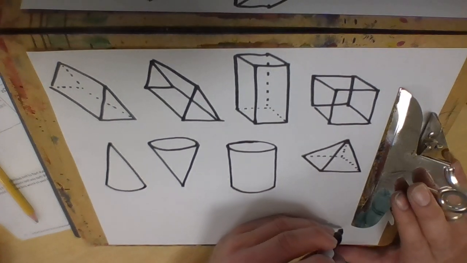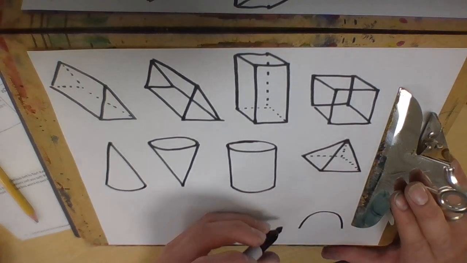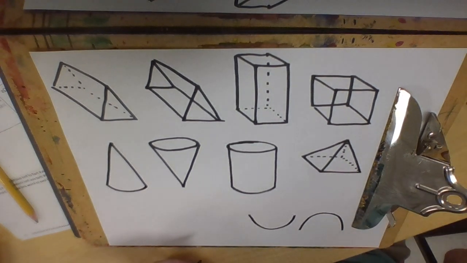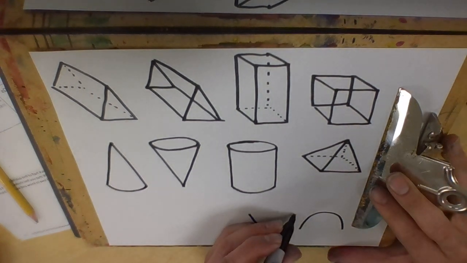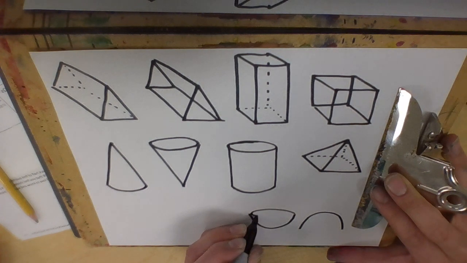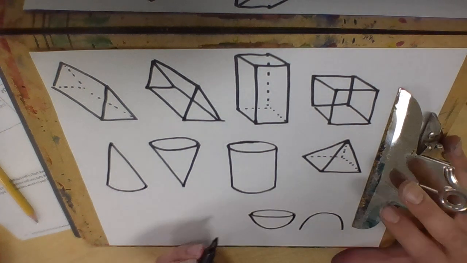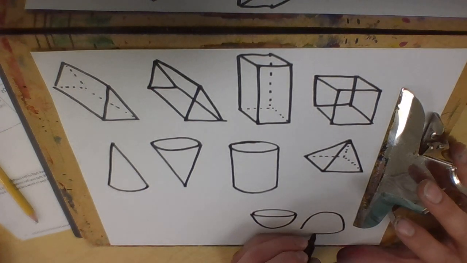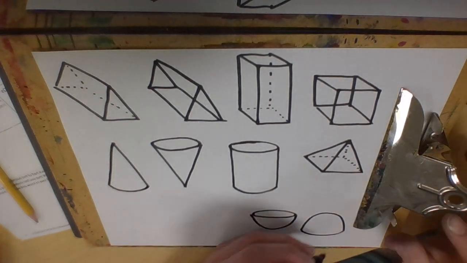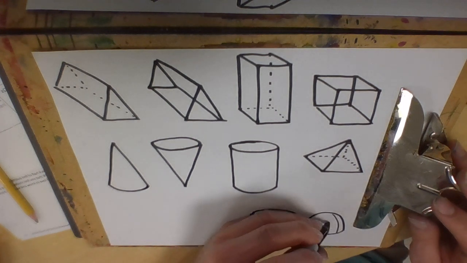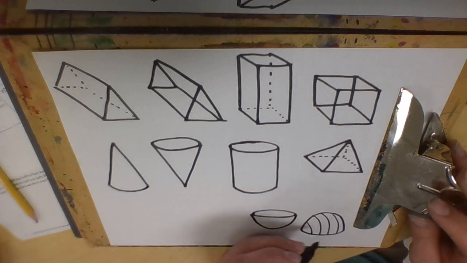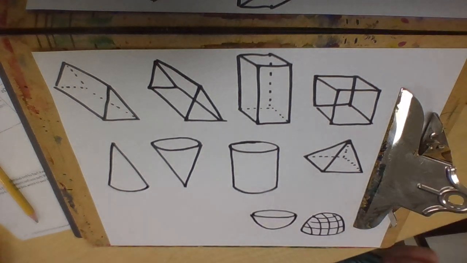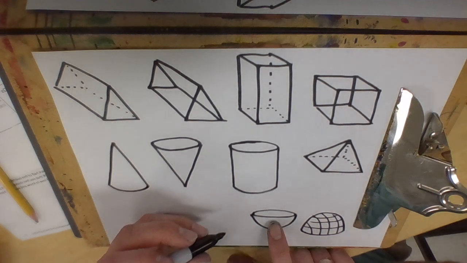Next thing we're going to draw is a dome or a hemisphere. An example of that would be like a perfectly round bowl. So the one that's up and open, I could use an oval, pour some cereal in there, or I can just do a curved line. If I wanted it to look really round, I could do some lines across it. I don't have to, but it might help you see that it's round. But I can just leave it like that too.